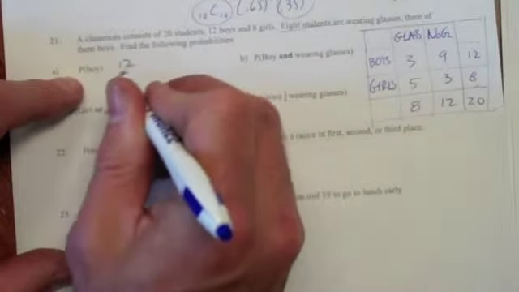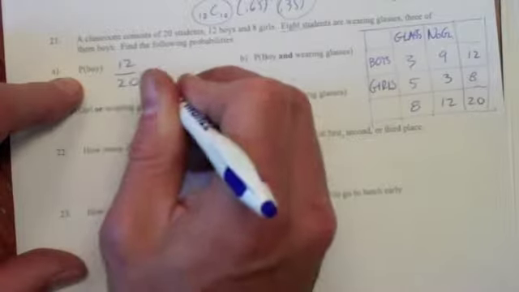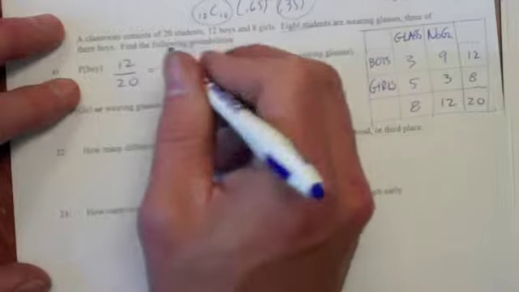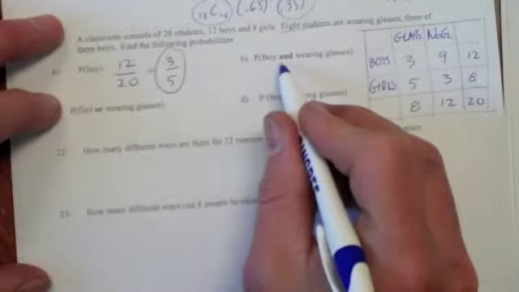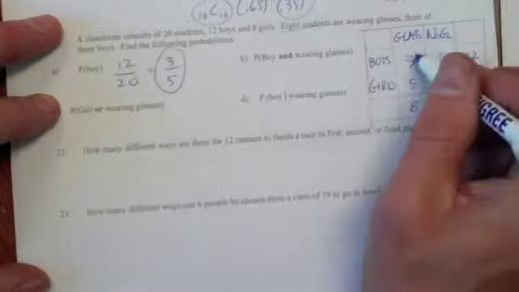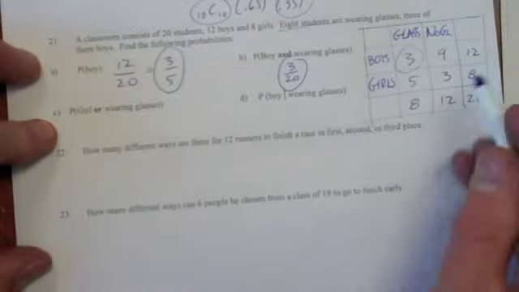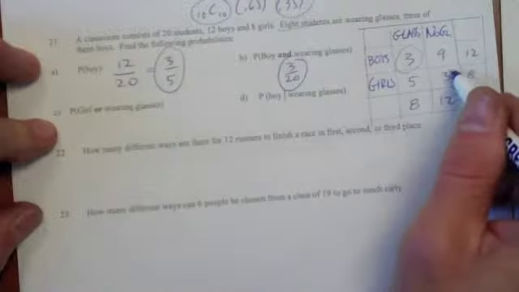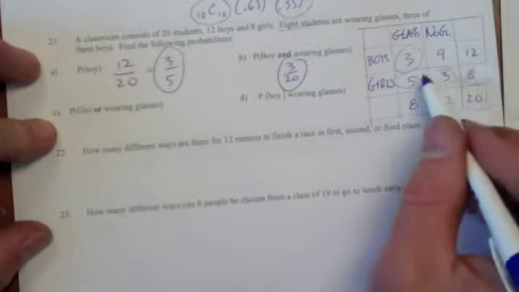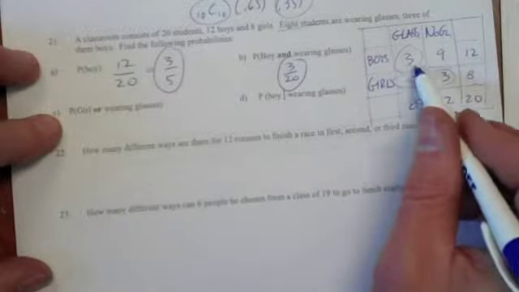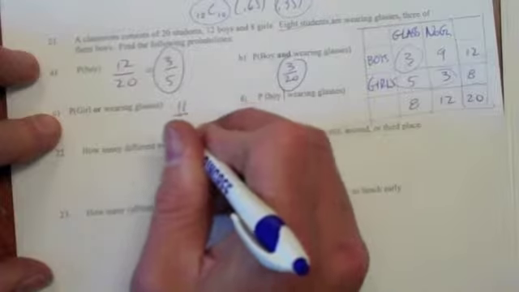Okay? Well, what's the probability of there being a boy? That's going to be 12 out of 20, and that's equal to 3 out of 5. Probability of a boy and wearing glasses. So the only boys that are wearing glasses, there are 3 of them out of 20. Probability of a girl or wearing glasses. Well, it could be any of these girls right here, or it could be the boys that are wearing glasses. So that's going to be 5 plus 6 is 11 out of 20.